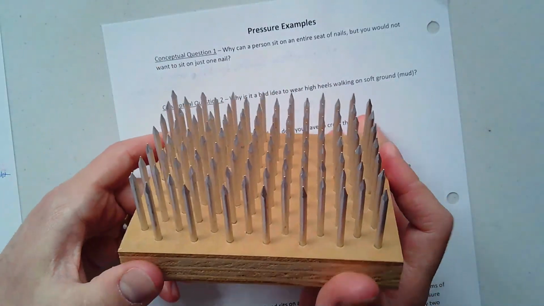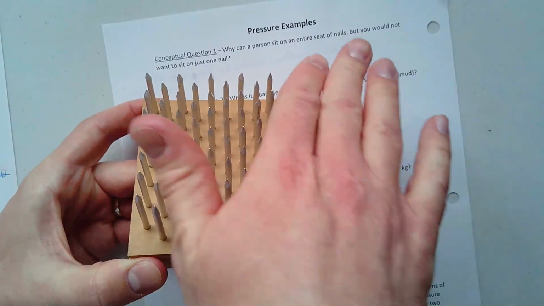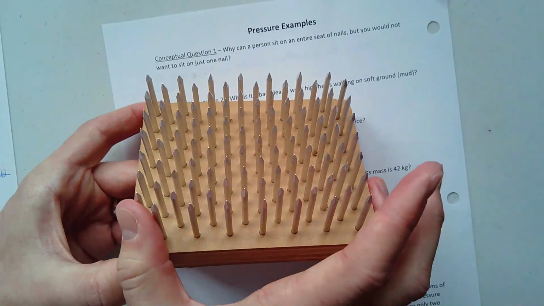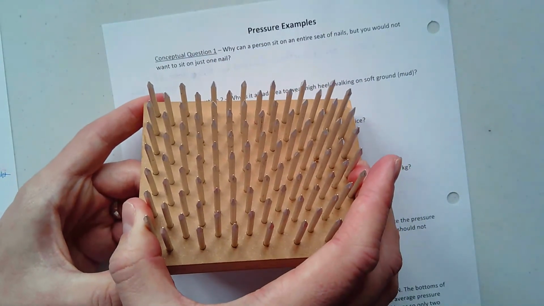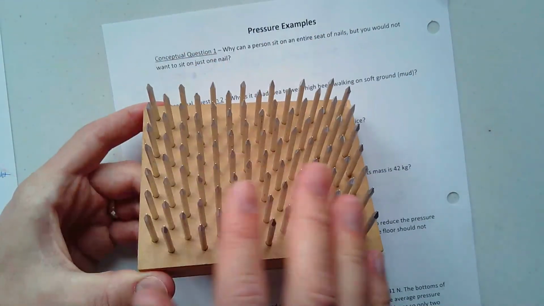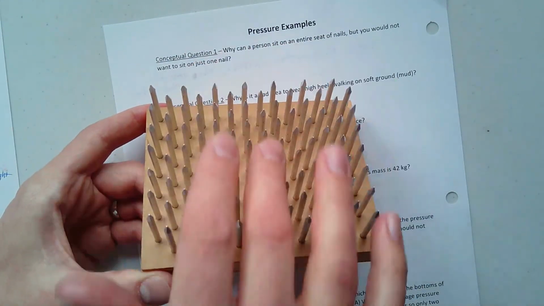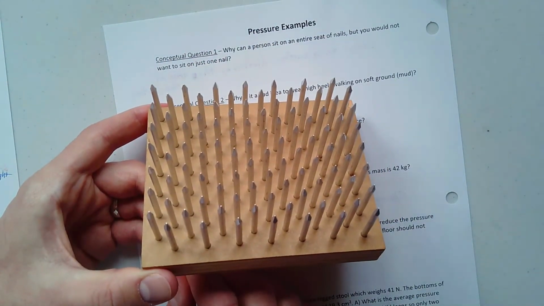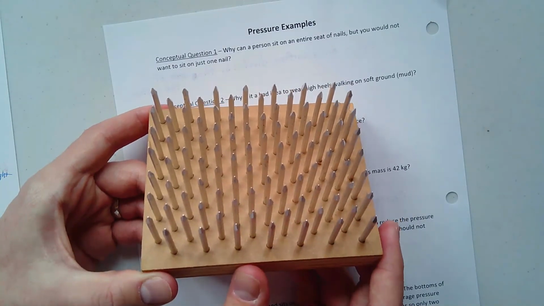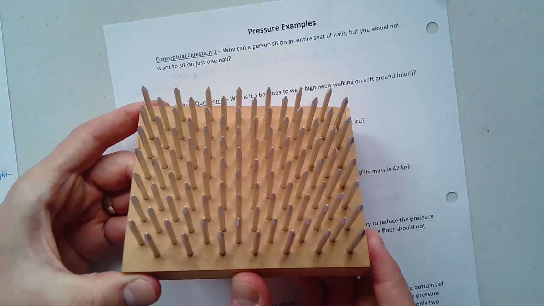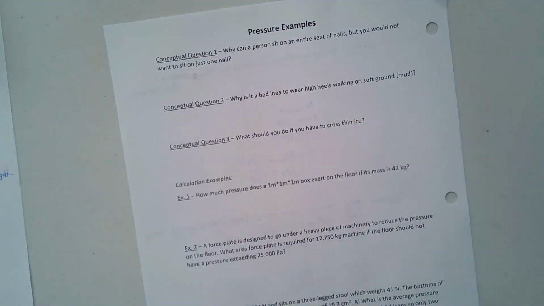But for right now, you can understand the idea that if you spread out somebody's weight, not on just 100, but you need more than this, but if you spread out a person's weight or their force across a whole seat of nails, you have increased the surface area that that person's force or weight is acting on, and therefore distributed that weight in a way that the pressure is not high enough to break through their skin.